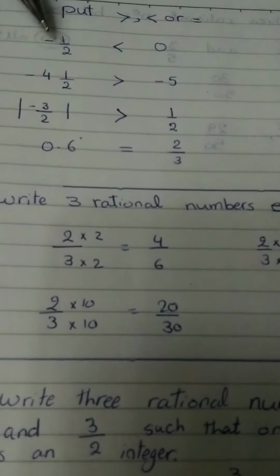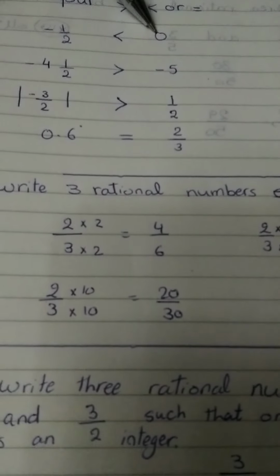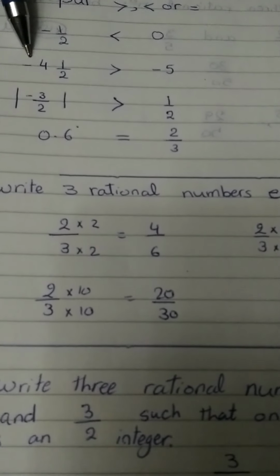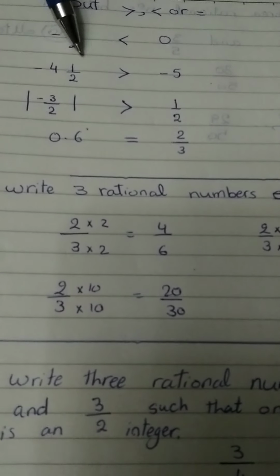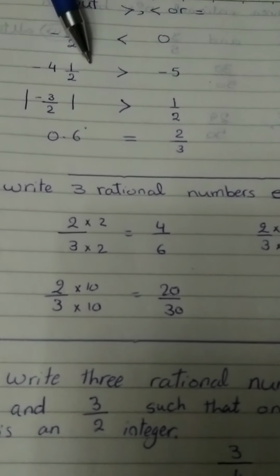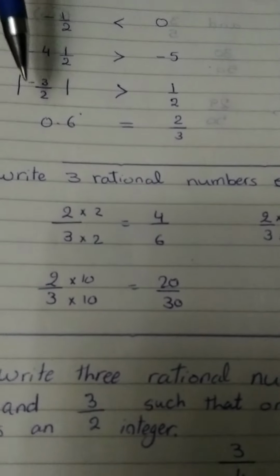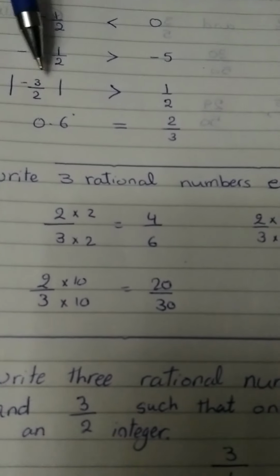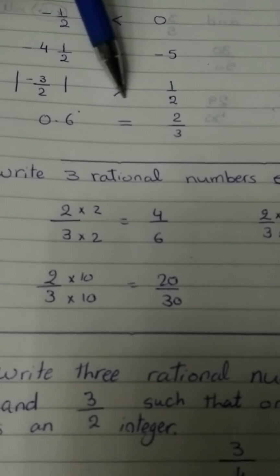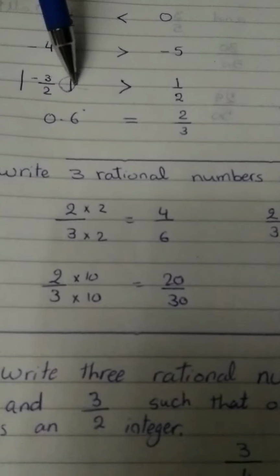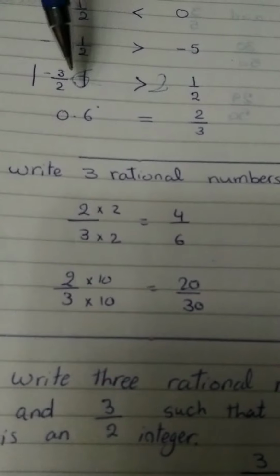Comparing between fractions. Any negative number is less than 0, and for negative numbers, the bigger the value of the decimal, the smaller the number, so negative 5 is less than negative 4.5. The absolute value is going to give me 3 over 2. If I want to compare between fractions, I'm going to crisscross. 2 times 3 is 6, so this side is 6, and 2 times 1 is 2, so in that case the 6 is more than 2.